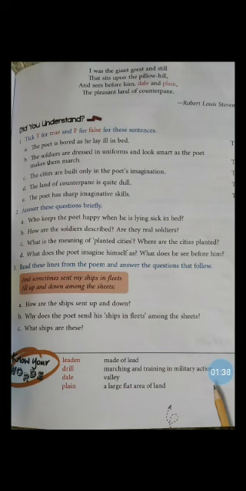Who keeps the poet happy when he is lying sick in bed? His toys keep him happy when he is lying sick in bed, because he is using his toys to imagine a Land of Counterpane, a land of warfare. He is imagining a warfare with the help of his toys.